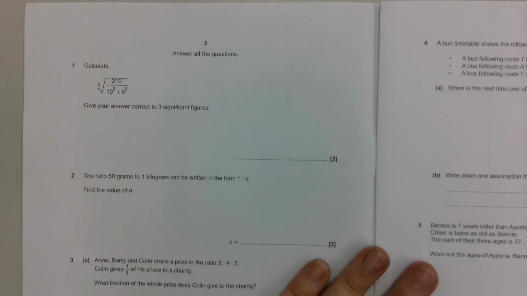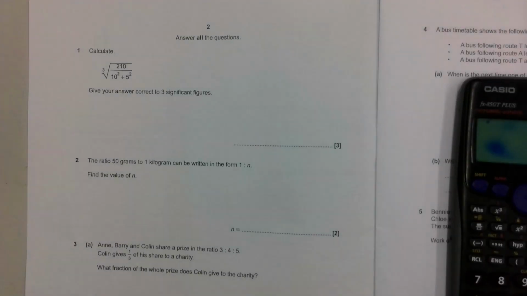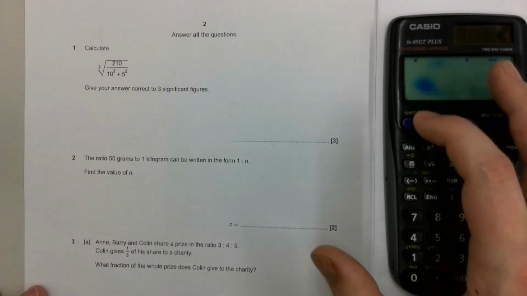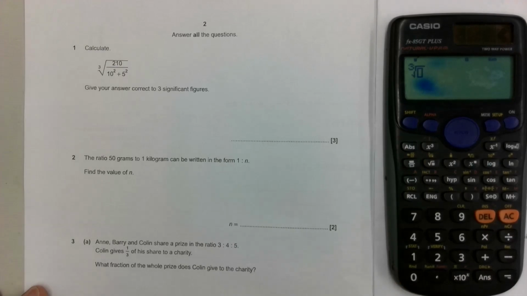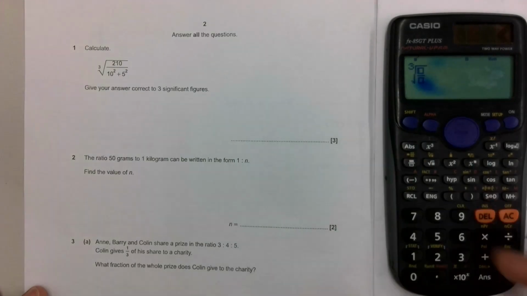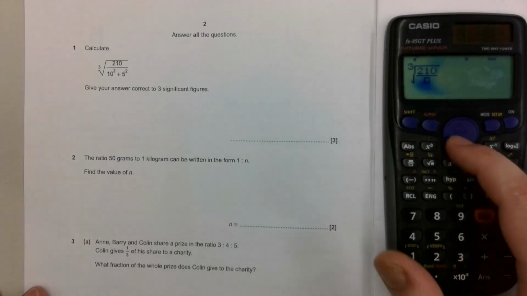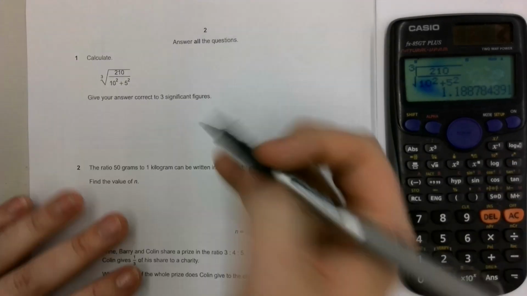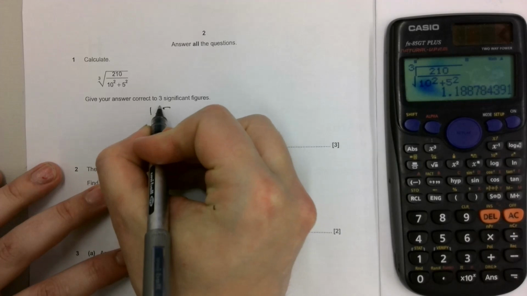Okay, so this is paper 4, the calculator paper, first of the higher mock papers. Right, so we have got calculate the cube root of 210 over 10 squared plus 5 squared. Simple calculator problem. Shift and square root button to get cube root. Whack a fraction in there, 210 on top, and down below 10 squared plus 5 squared. We want to write down everything just in case.